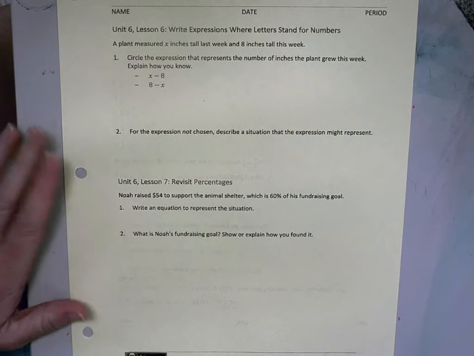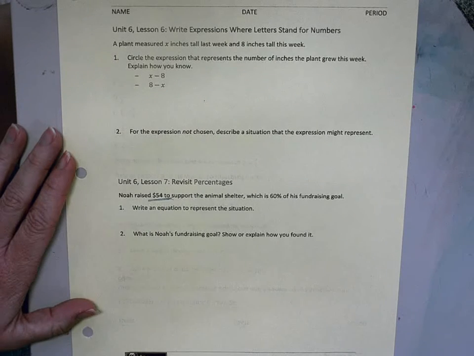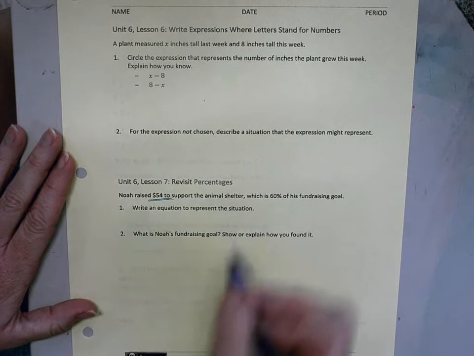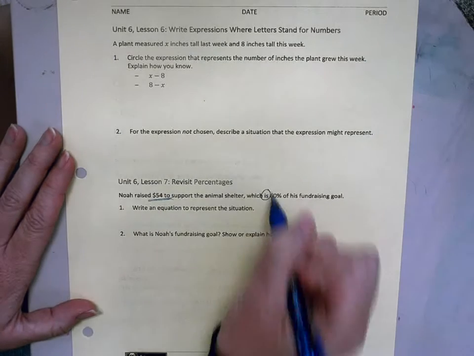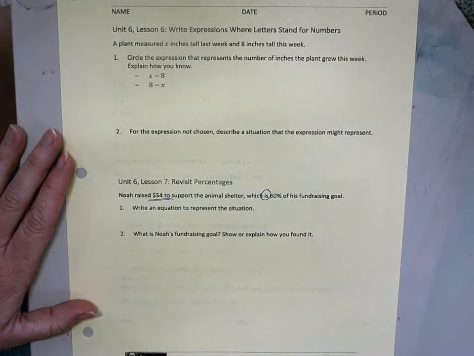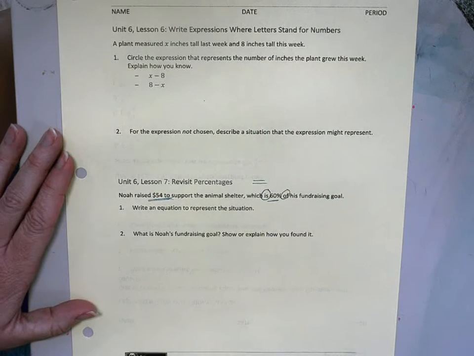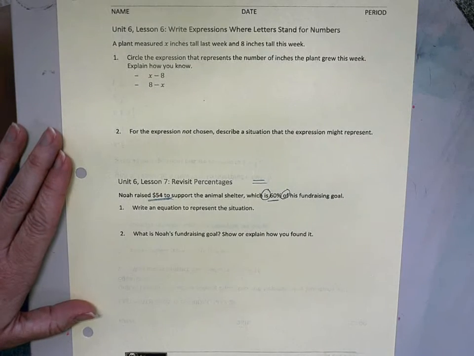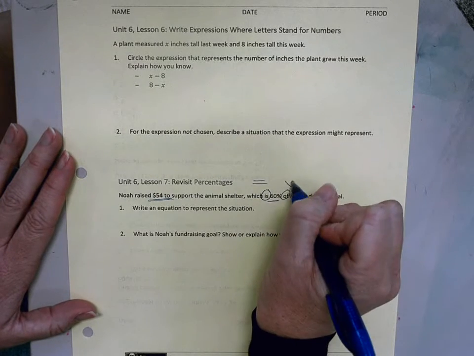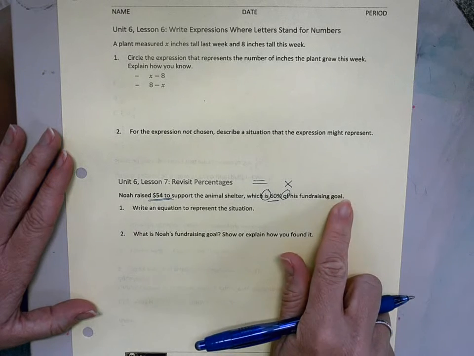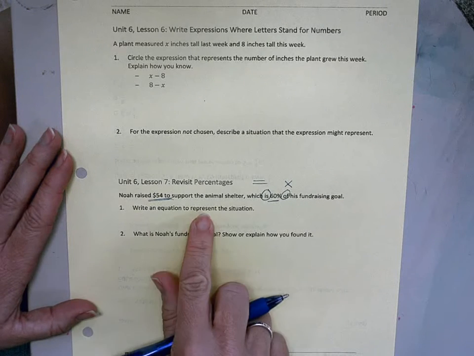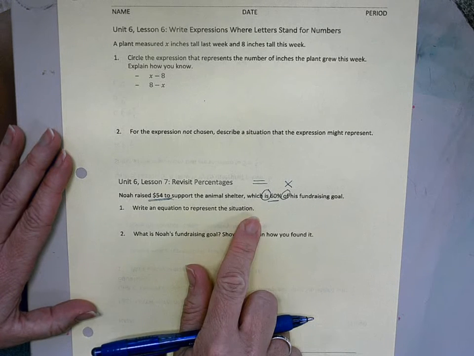Noah was asked to raise $54 to support the animal shelter, which is, we know that really small word is really important. It means equals in this situation. 60% of, another really small, really important clue word, tells us to multiply his fundraising goal. Write the equation to represent this situation.